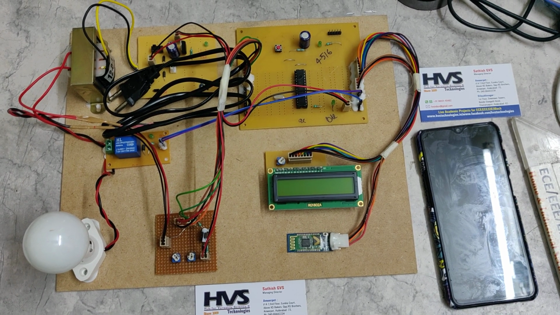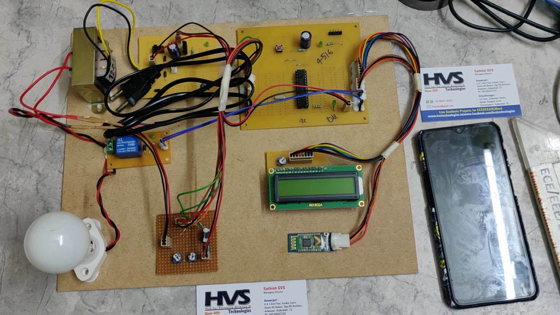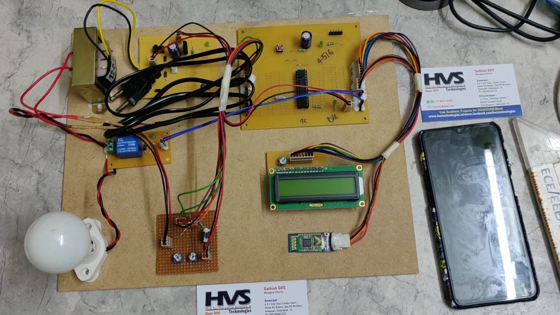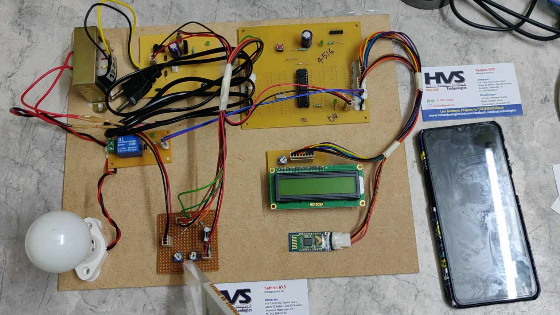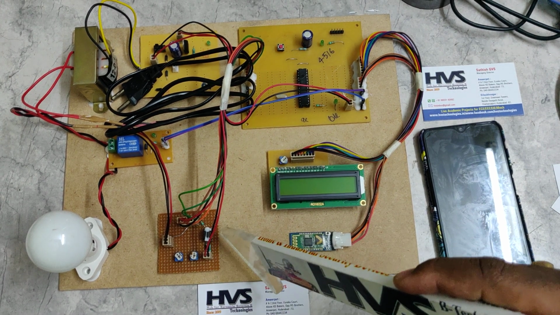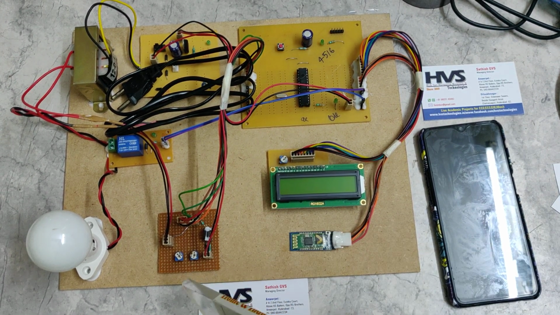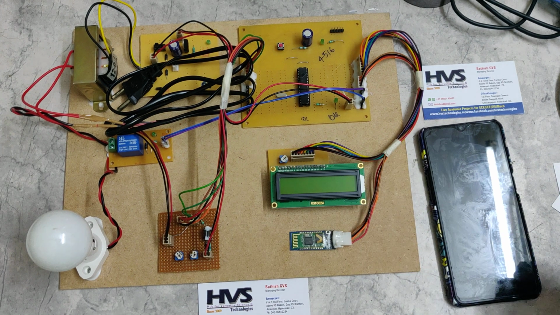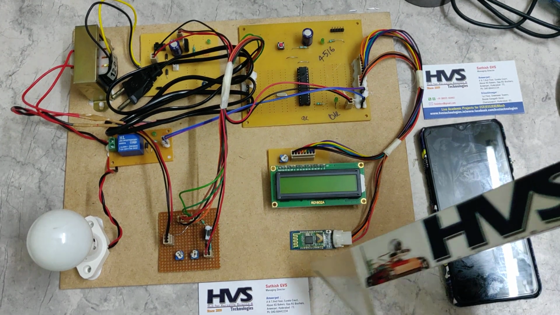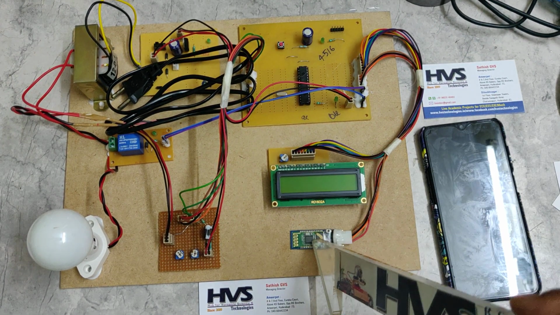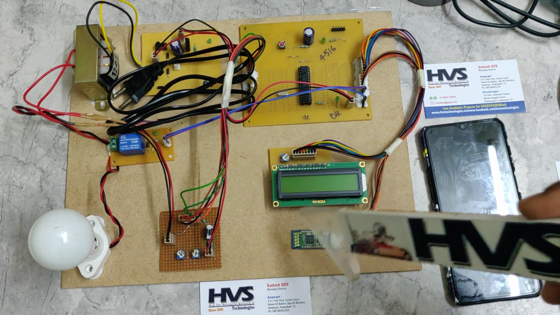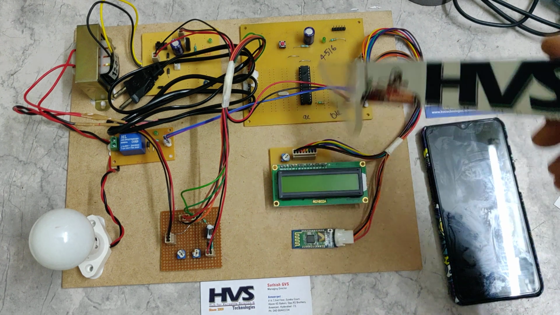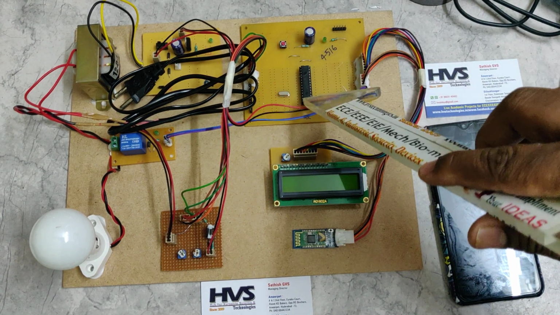Welcome to the project demonstration of Android mobile phone control substation monitoring and controlling system. Here we are going to get the parameters of voltage, current, temperature along with frequency. These four parameters will be fed to the Android mobile phone through Bluetooth. For the Bluetooth communication we are making use of HVS-1460, a Bluetooth module, and the input and output modules are interfaced to the PIC16F72 microcontroller.